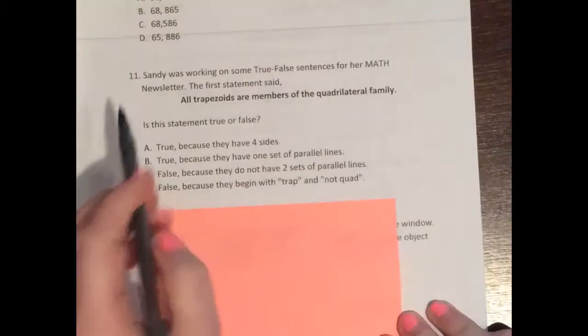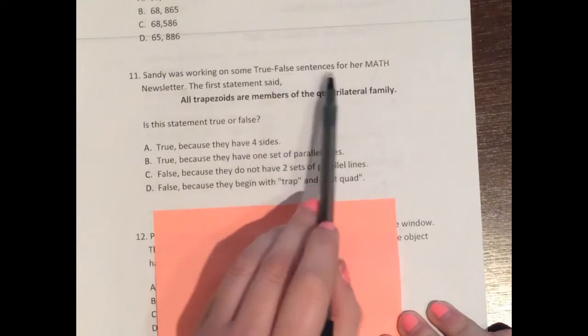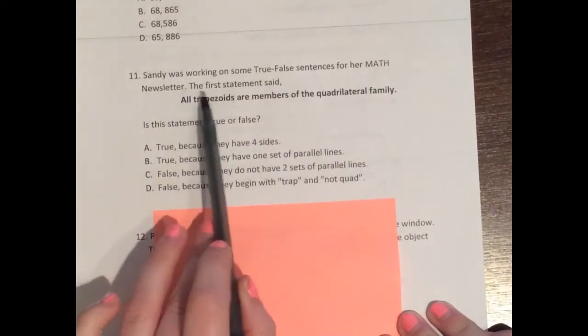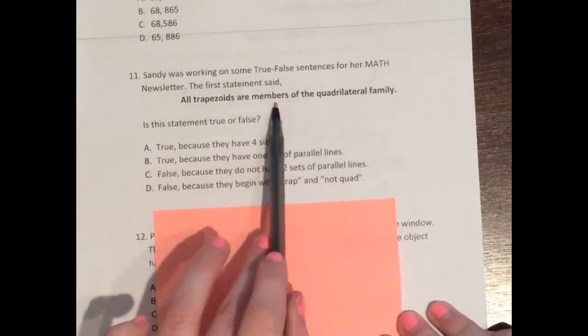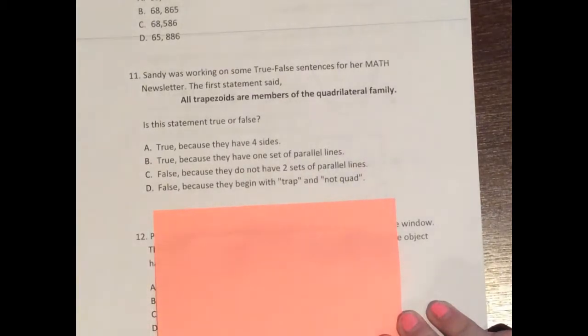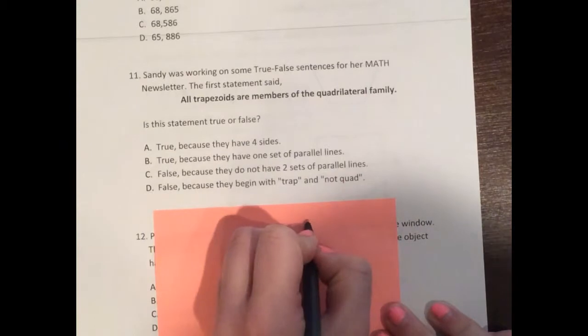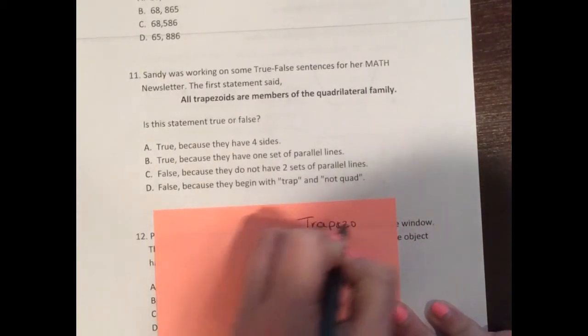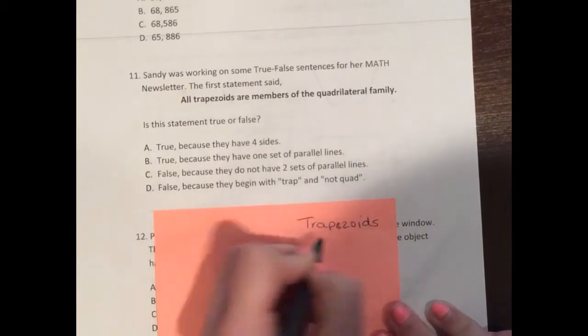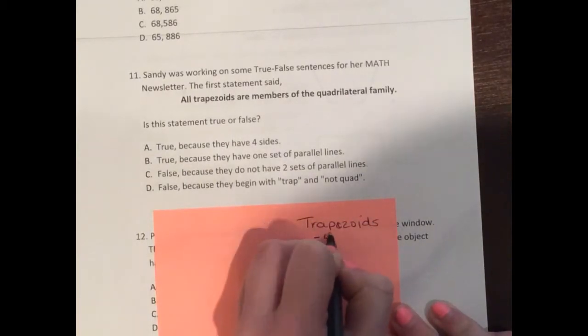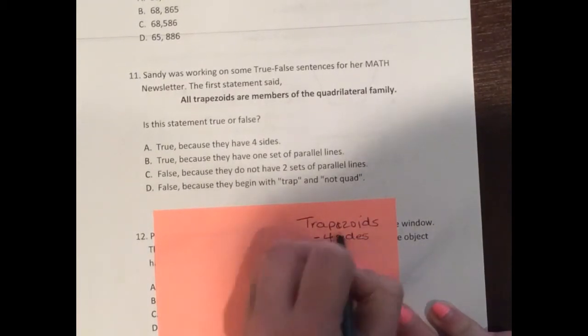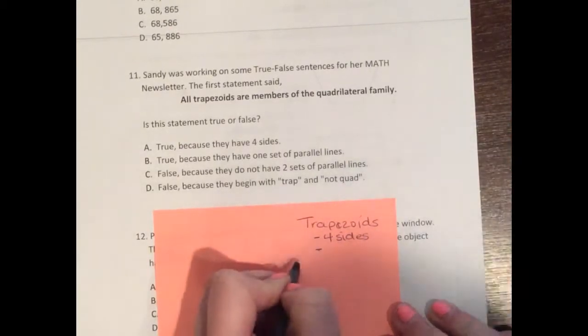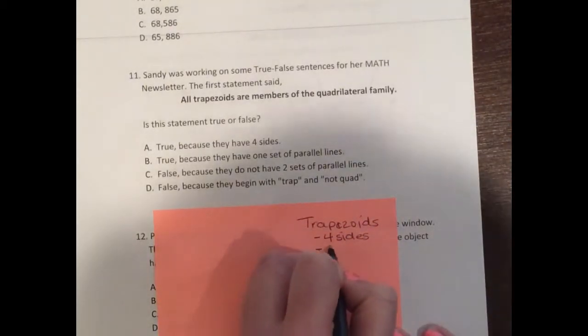Sandy was working on some true-false sentences for her math newsletter. The first statement said, all trapezoids are members of the quadrilateral family. Okay, when I see that, I need to think trapezoids. What are trapezoids? And as we discussed earlier, trapezoids are shapes that have 4 sides, okay, and they will have one set of parallel lines.